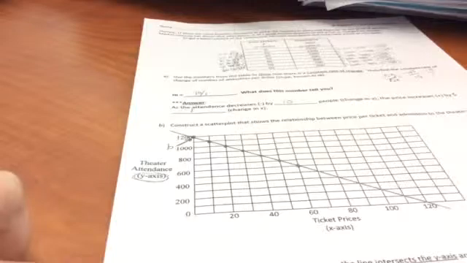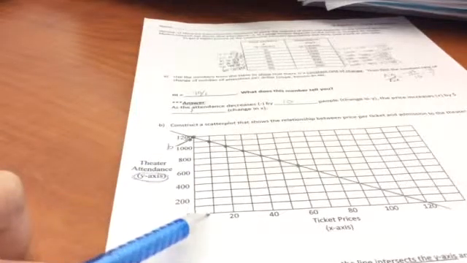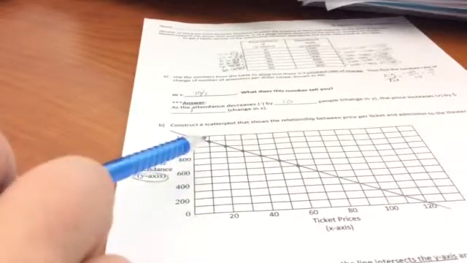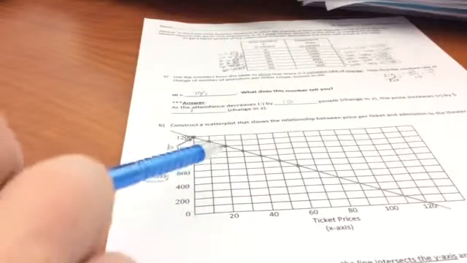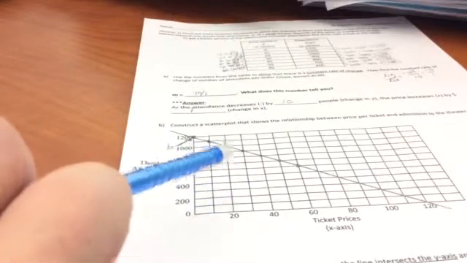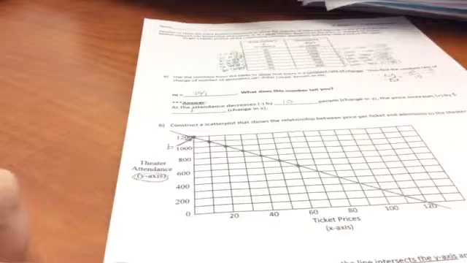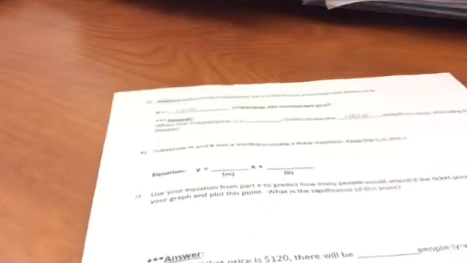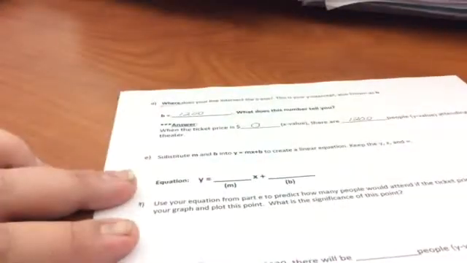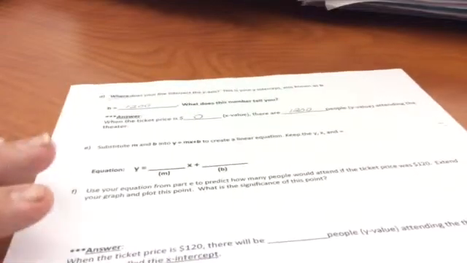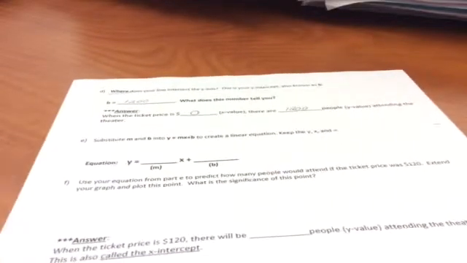1,200 people are attending. When they had $10 tickets, 1,100 people are attending. When they had $20 tickets, 1,000 people. $30 tickets, 900 people. So when it was a free ticket, so when x is 0, when our price is $0, 1,200 people attend. So when the price is $0, there are 1,200 people attending the theater.